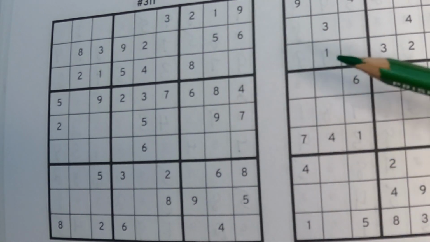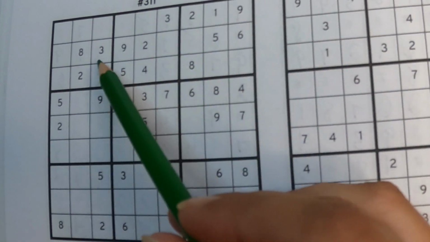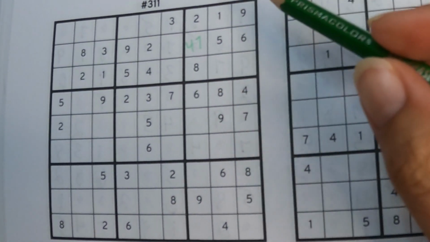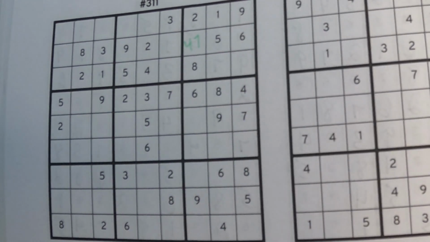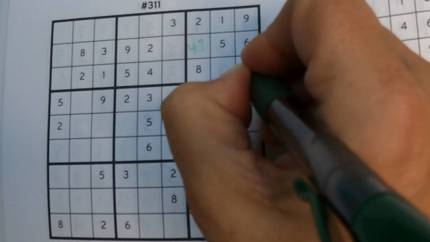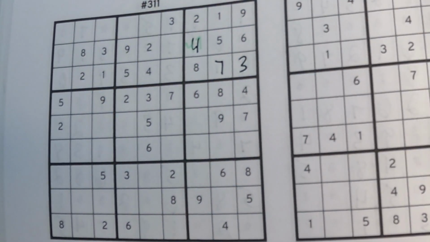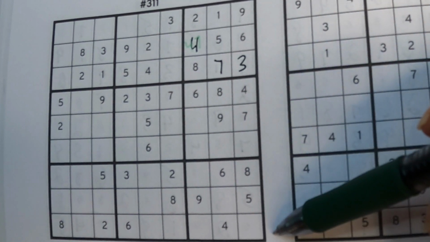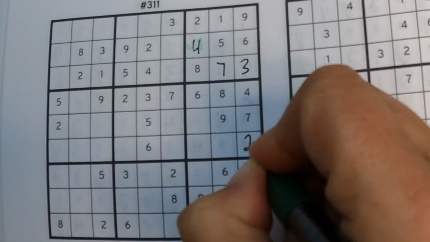If we start with this box, we're missing 3, 4, and 7. We've got a 3 here, so 4, 7. 4 here, 7 here. Means this is our 3. That 4 means this is our 7, 4. For this column, we're missing 1 and 2. We've got a 2 here, so 1, 2.